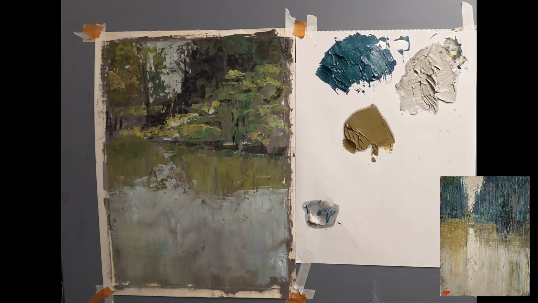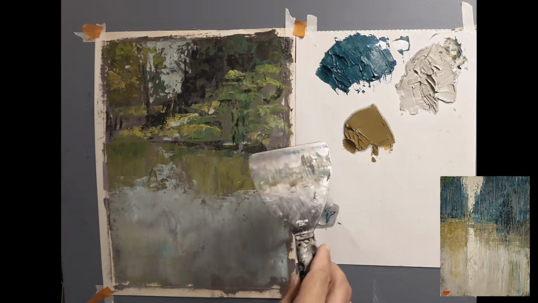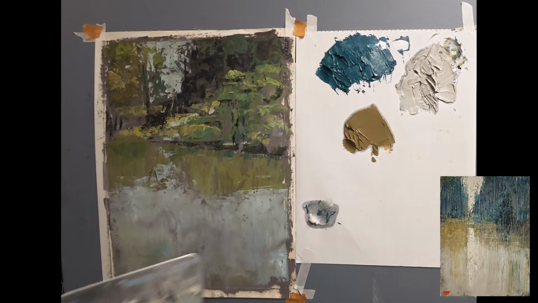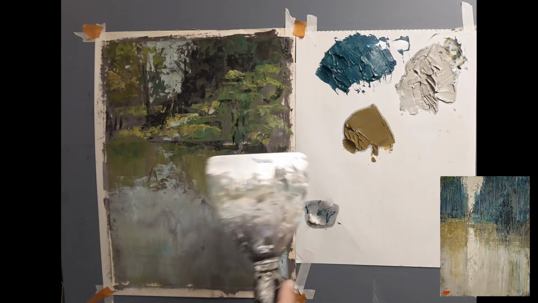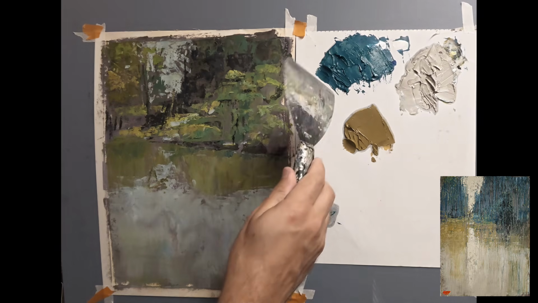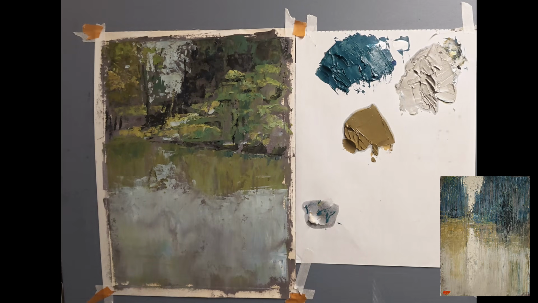So what we have here are the same broad family of colors with some ochres, yellow ochre, raw umber, titanium white, ivory black, but I've introduced a bit more of the Prussian blue and a bit of cerulean blue to increase the chroma just slightly when I do this second layer and then reduction process.